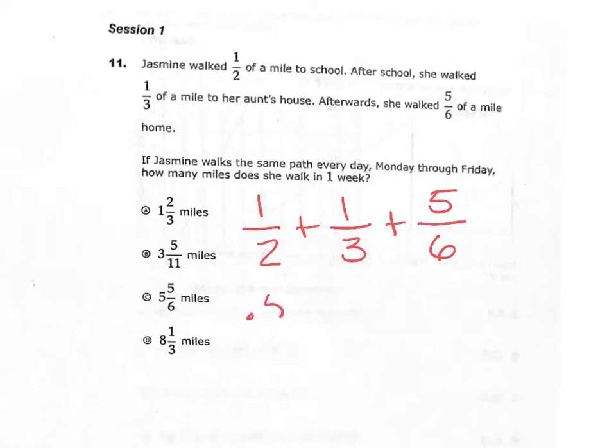So 1/2 is 0.5, 1/3 is 0.3 repeating, and 5/6 is 0.83 repeating. When you put that in the calculator, make sure you fill the screen up with that repeating decimal, and when you add them together, you get 1.6 repeating. Now that is answer choice A, but answer choice A is not the answer to this question.